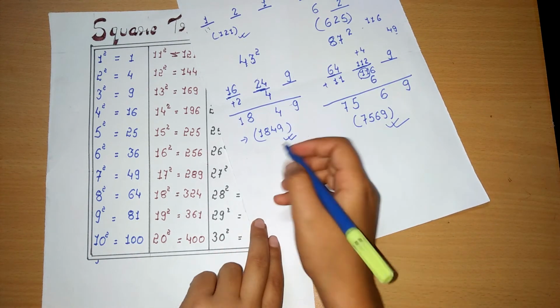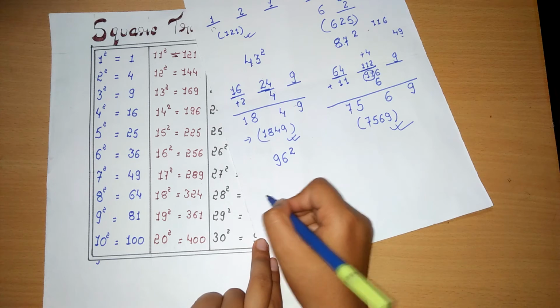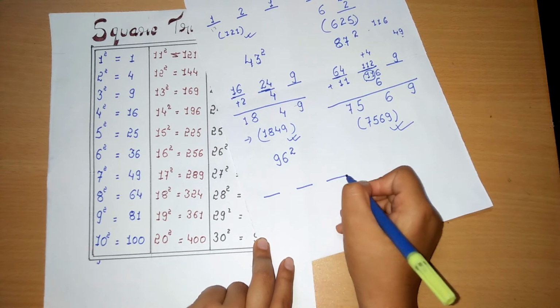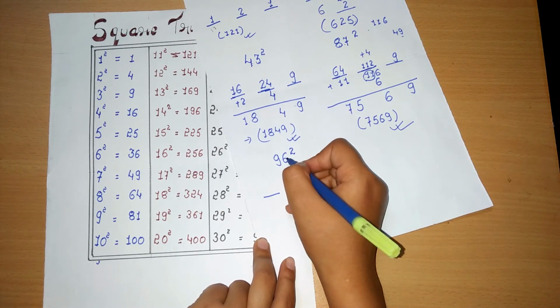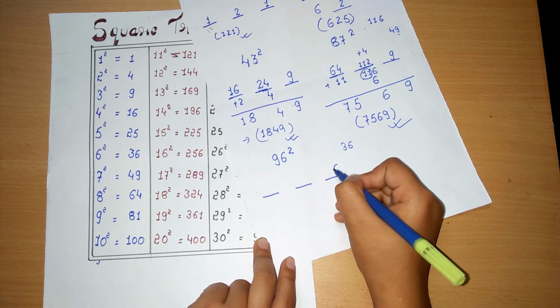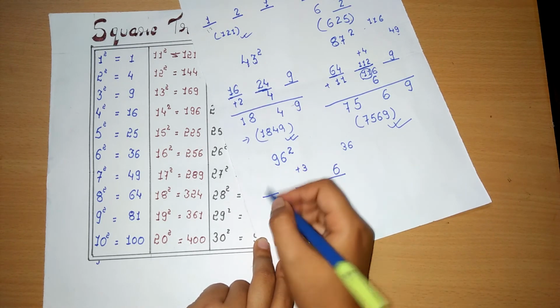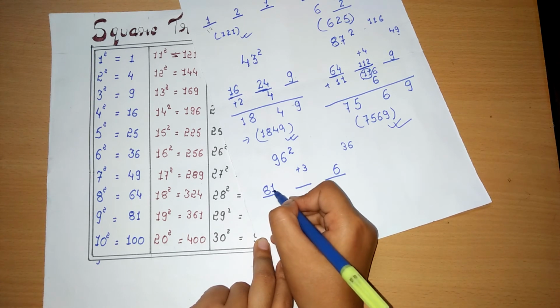Like this, the last one I am going to show you is the square of 96. Let us draw the three lines here, and again write the squares: 6 square is 36. Again a two digits number comes, here we only write the 6 and add 3 to the middle part, and again 9 square is 81.